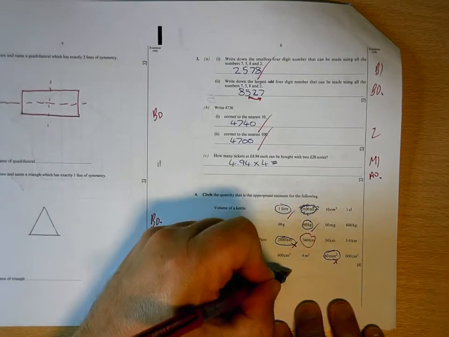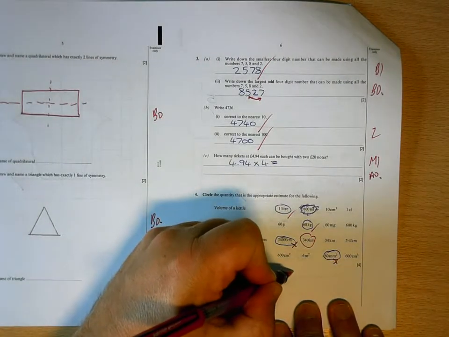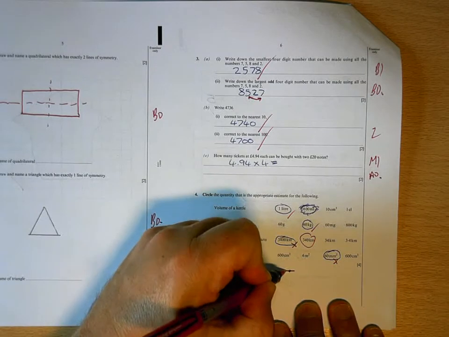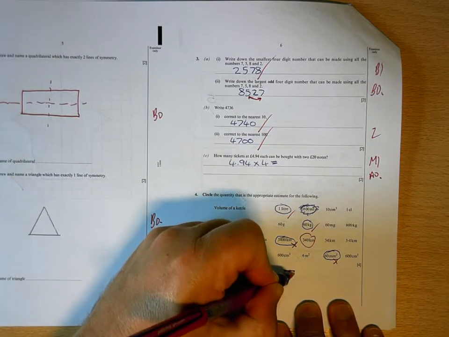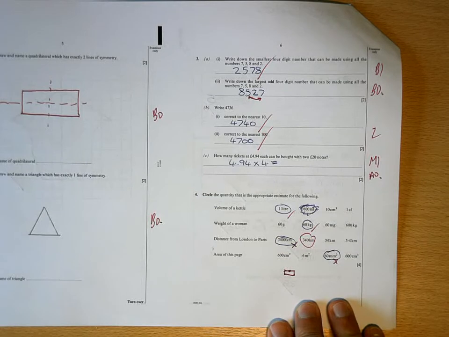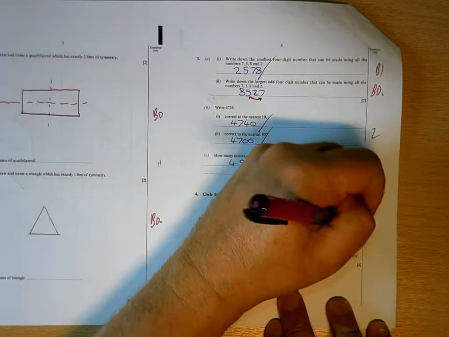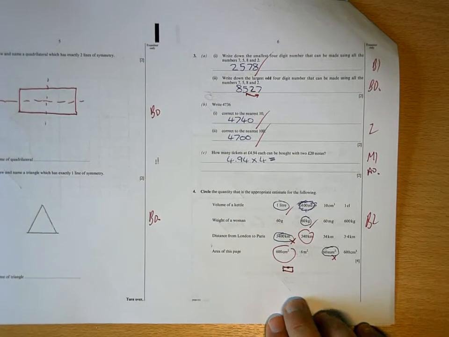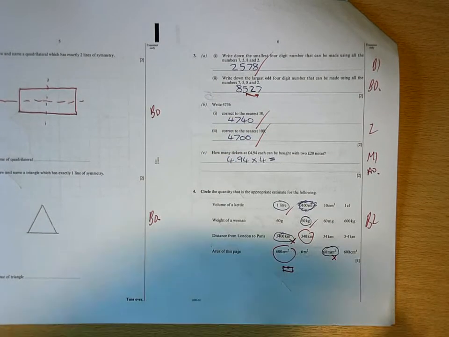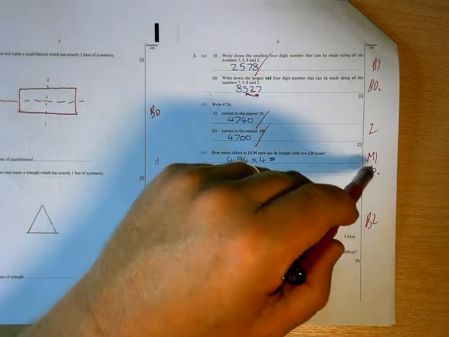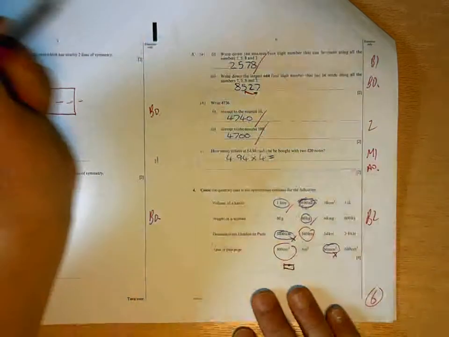Okay, 60 square millimeters would be in a rectangle, which is sort of 10 millimeters by 6 millimeters, be about that big. Okay, so what you're looking for there is that one. So you get 2 marks for those estimates. So you have got 3, 4, 6 for the page.